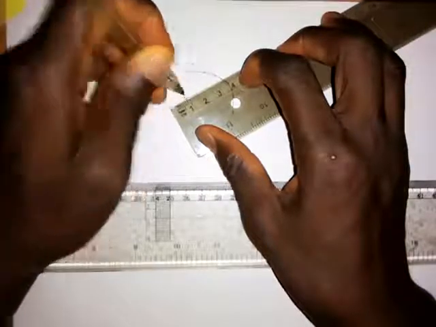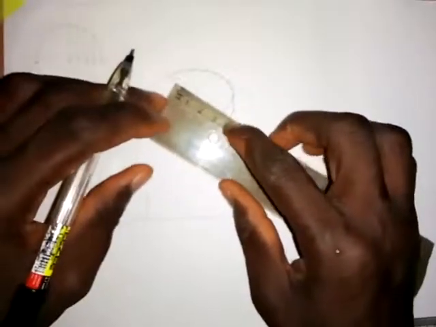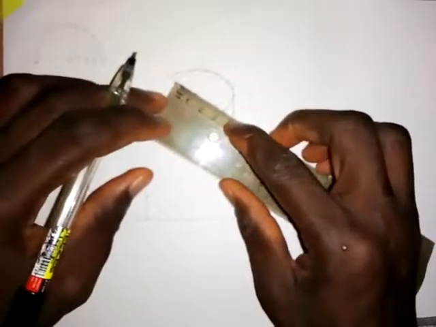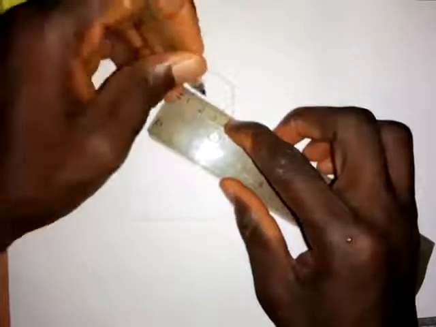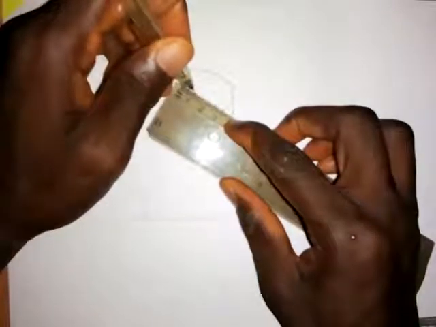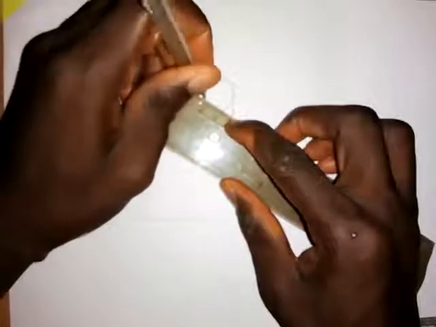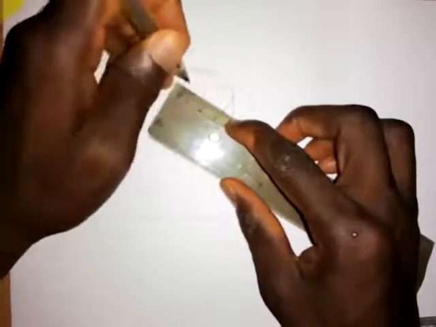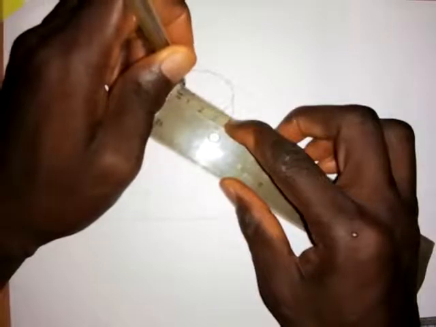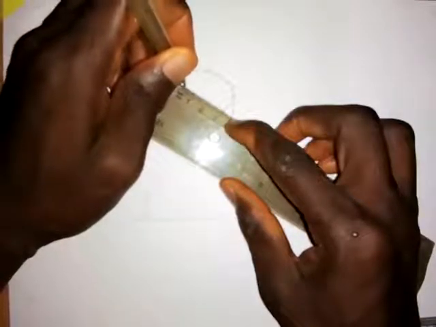Okay, so this is also 7 mm. Then on this I will take 7. So from here, this is 7 mm, and from here this is also 7 mm.